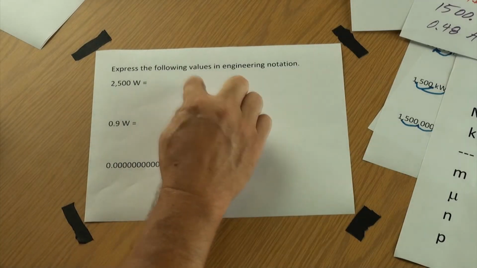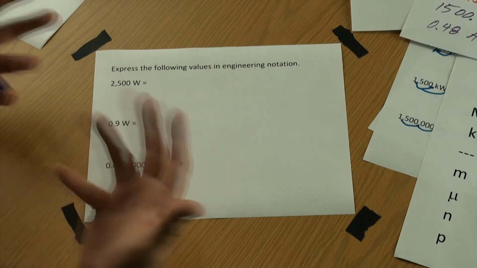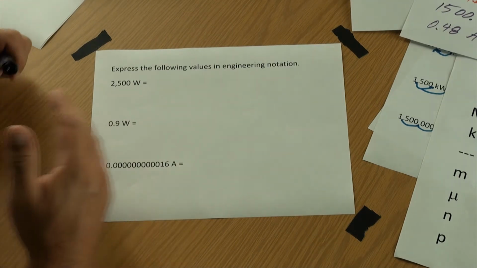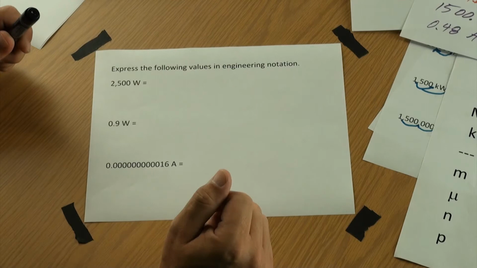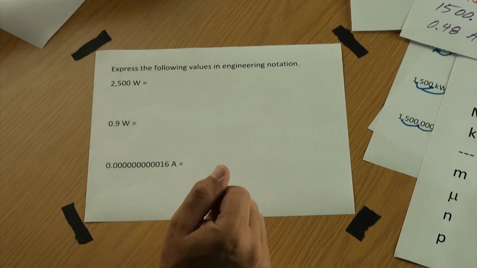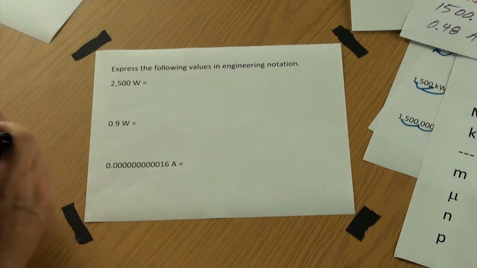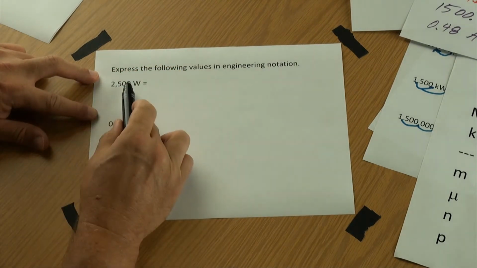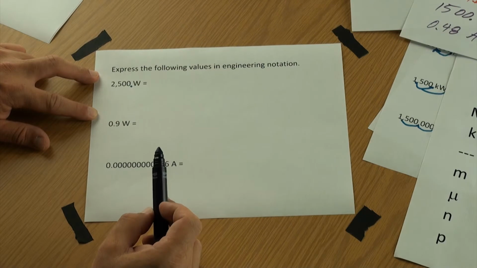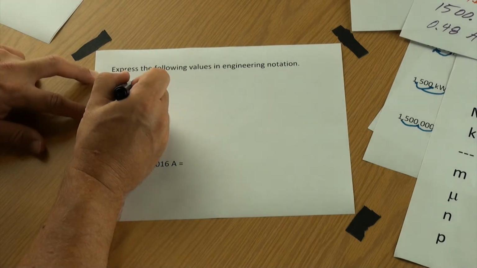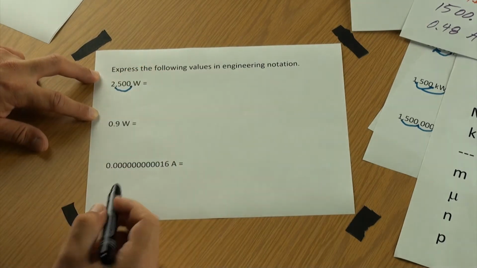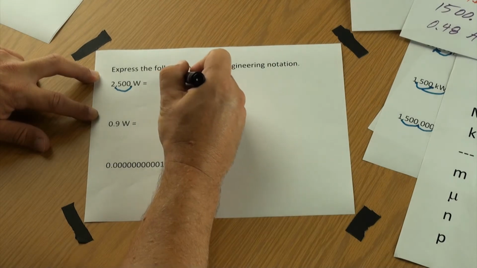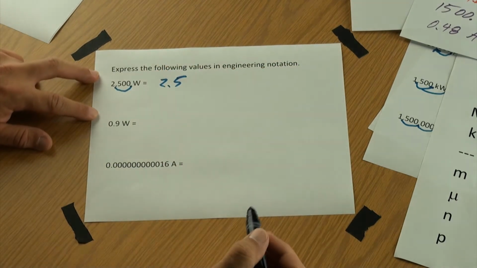They haven't told me what unit to express it in. I need to figure out what unit to express it in so that it's going to be in correct engineering notation. So what I find here is that if I've got 2,500 watts, that gives me 4 digits to the left of the decimal. That's too many. I need to move that decimal point, and if I move it 3 places there, that's going to give me 2.5. That's the kind of number that I want.